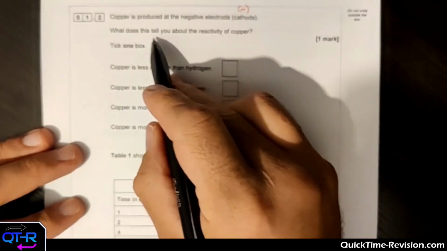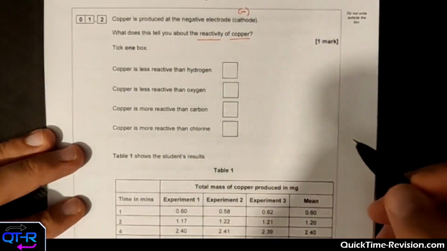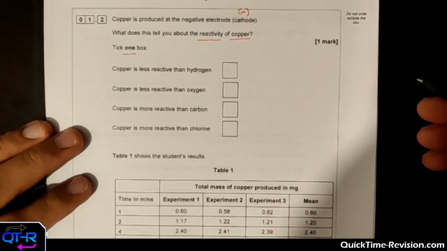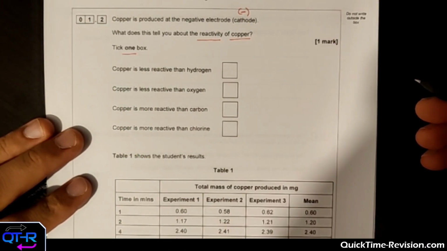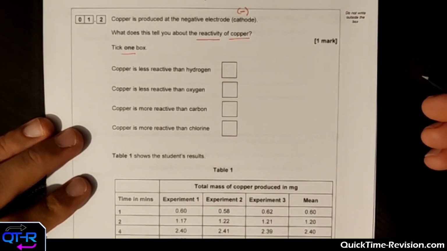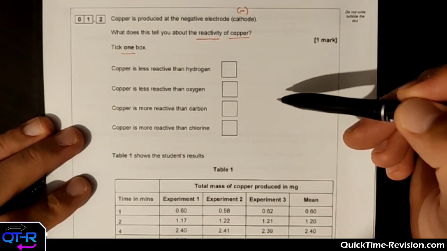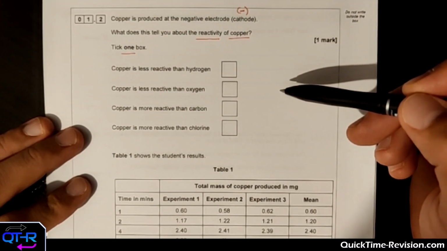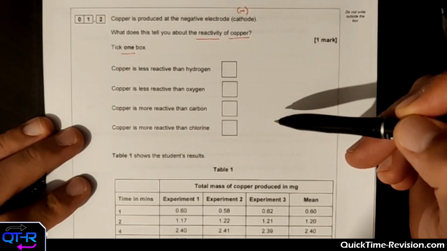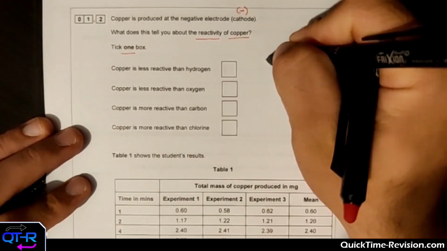Question 1.2. Copper is produced at the negative electrode, the cathode. What does this tell you about the reactivity of copper? Tick one box. Now, once again, this is a multiple choice question, therefore I always recommend for you to cross off the answers that are definitely wrong and then try to search for the correct answer. Because this is question 1.2, it is still continuing with the electrolysis that we saw in question 1.1. It is all part of the same question.